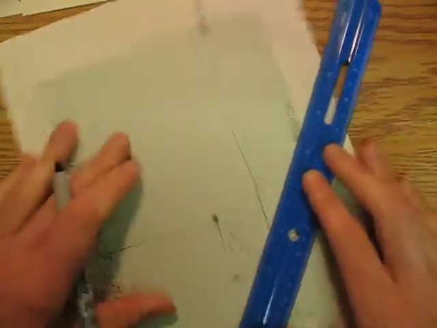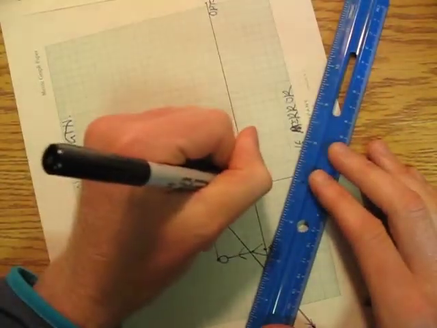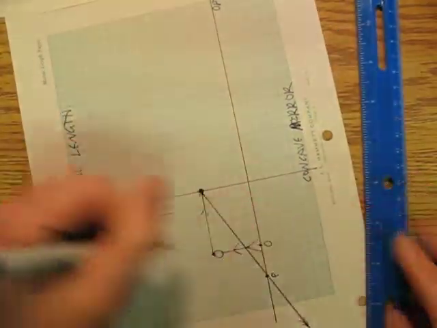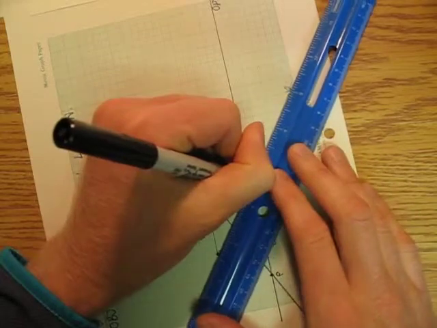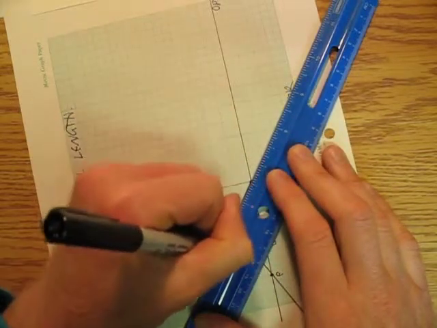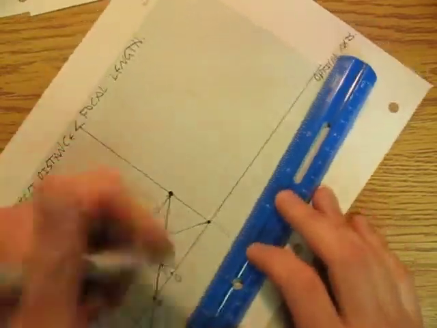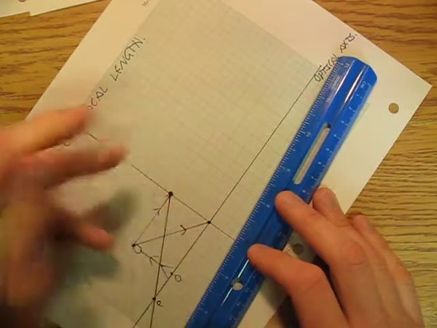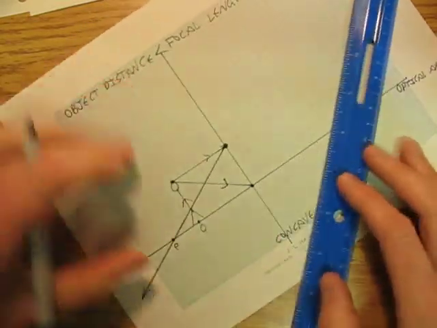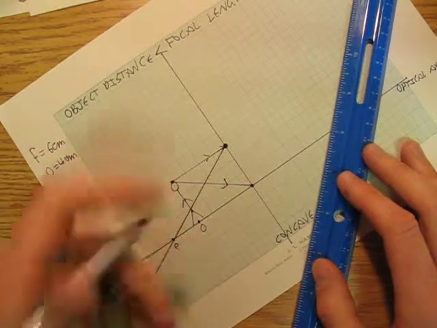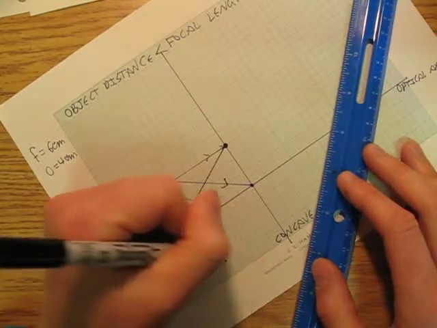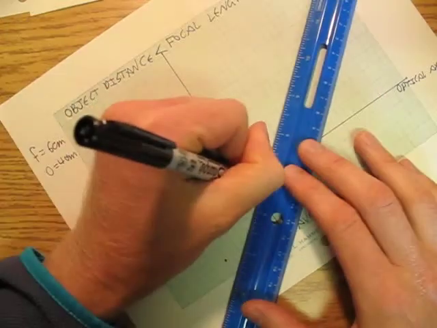And then I'm going to go in through the center of my lens. I'm sorry, we're still working with mirrors. So in through the center of my mirror, and then it's going to go out at the same angle. So if I went up 3 boxes, I'm going to go down 3 boxes. So I'm going to come out like this.